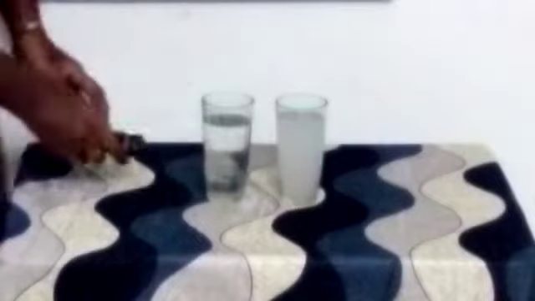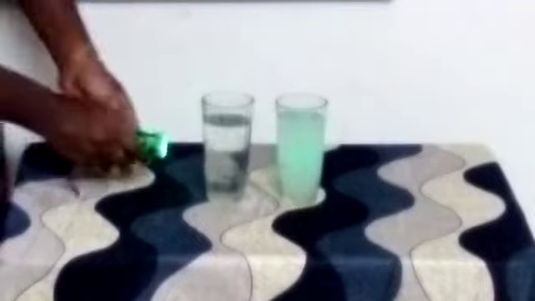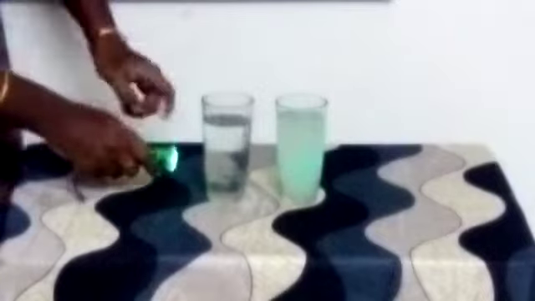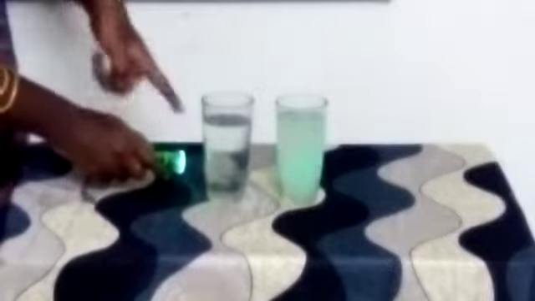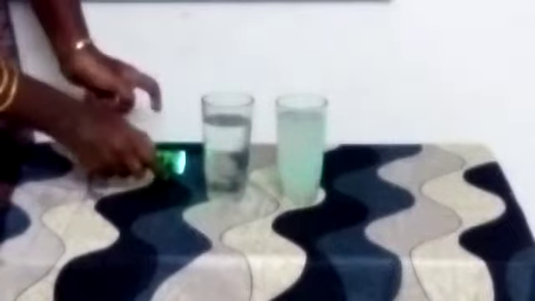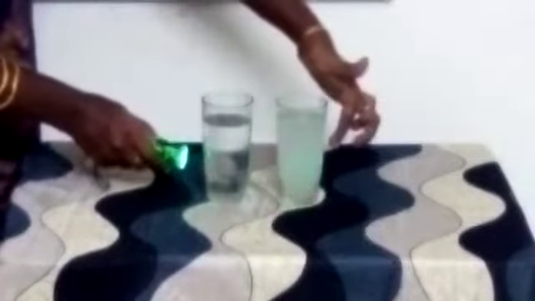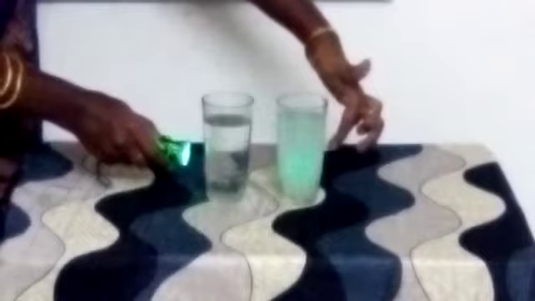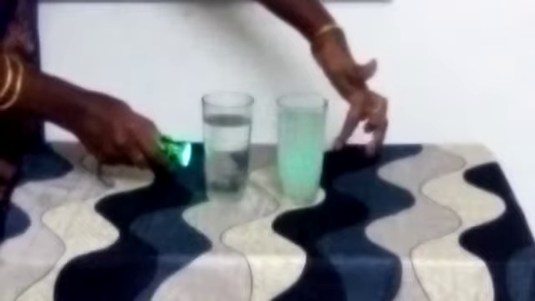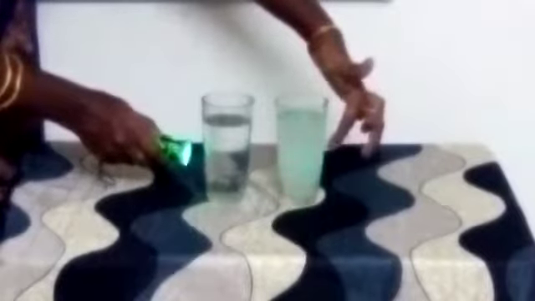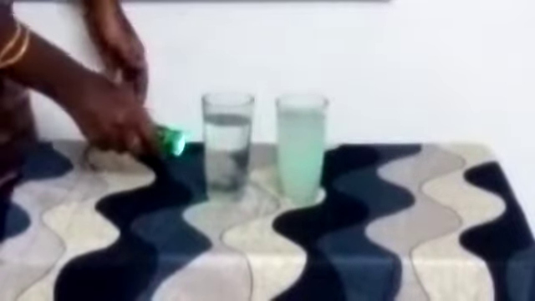If I shine the light, what can you observe? In the pure water there are no dust particles present, so there is no scattering here. But in the colloidal solution, we can see the green colored light. The path of light is visible to us. So this is the simple experiment of Tyndall scattering. Have you all understood?